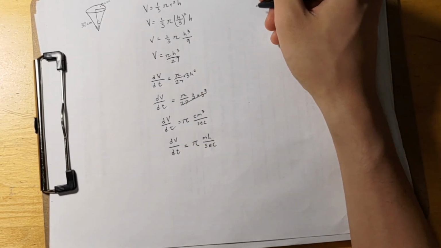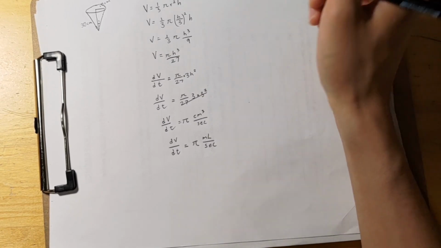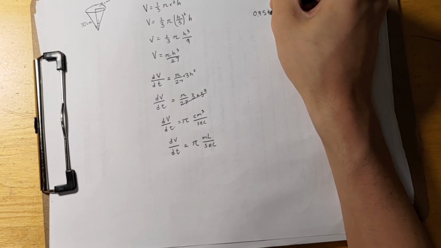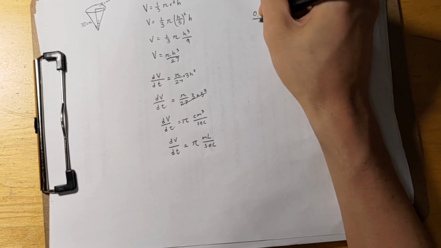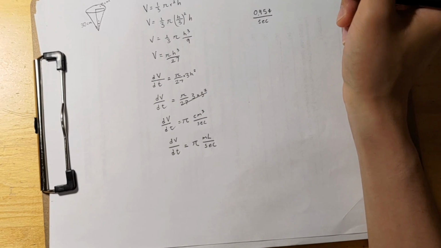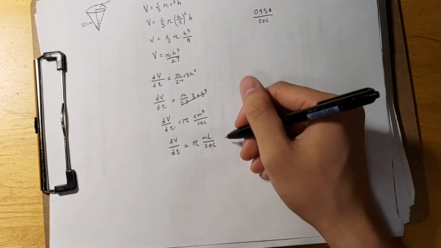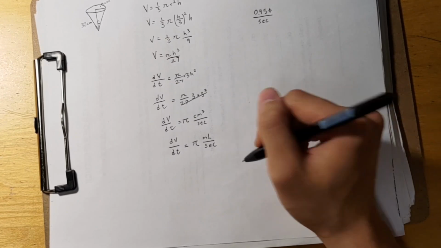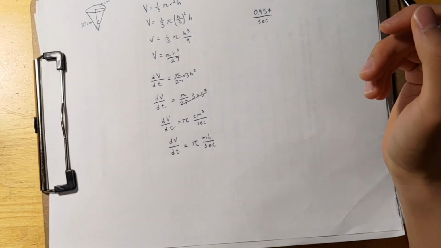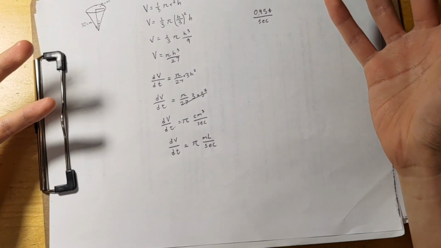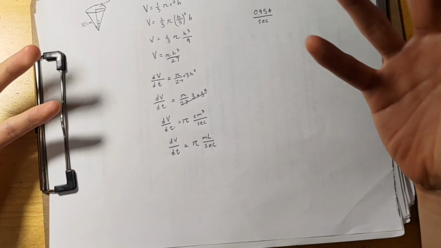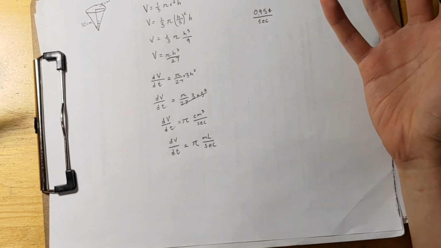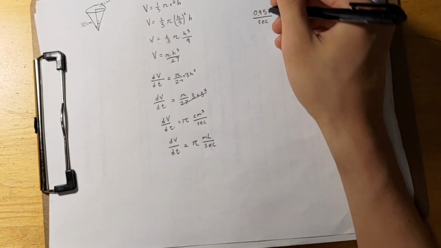Okay, now we have to connect those to the price, but how do we do that? Well, we're given that the price is 0.95 cents per second. That's just about 1 cent per second. And we calculated that we're getting pi milliliters per second. So we're paying 0.95 cents for pi milliliters every second.